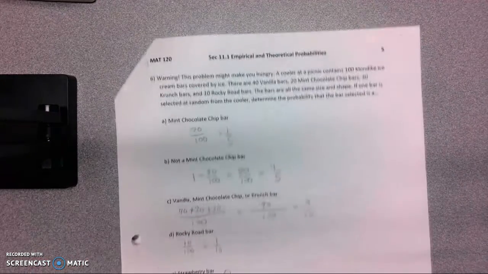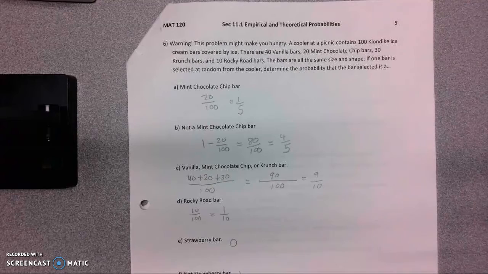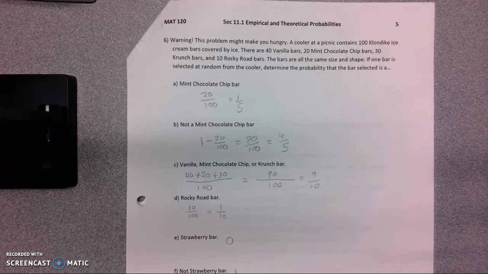We can help you with this. I know I'm going over it really quickly. So, read the setup of this problem.